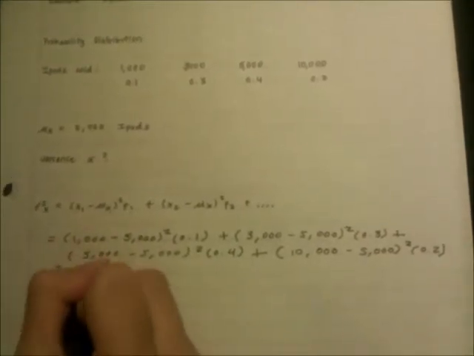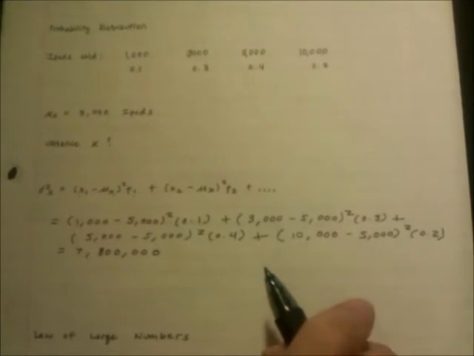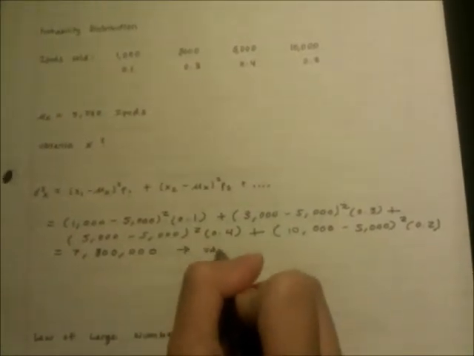When you solve for this, you will get 7,800,000. So this is the variance of the random variable.